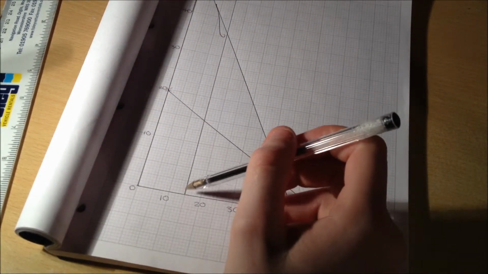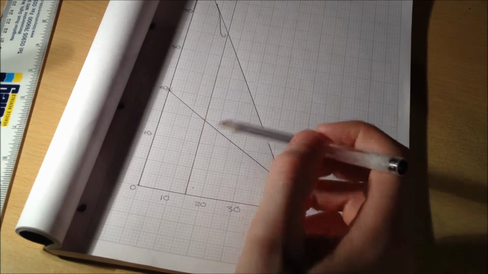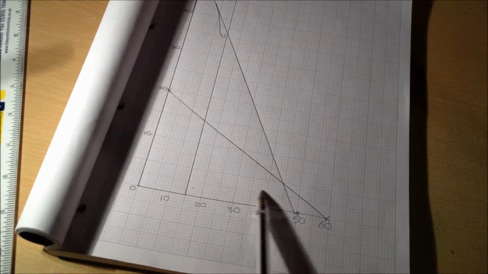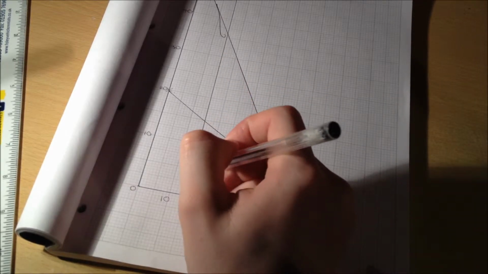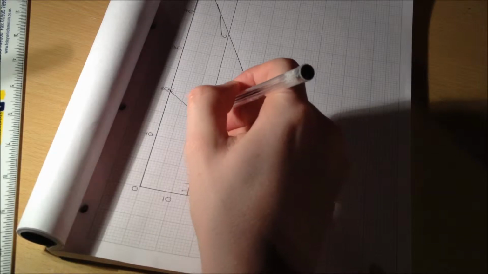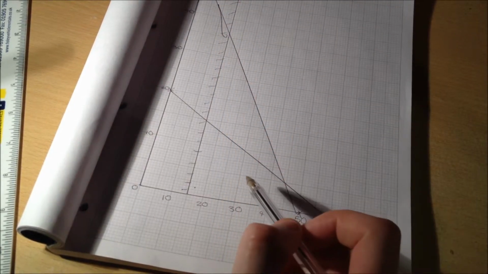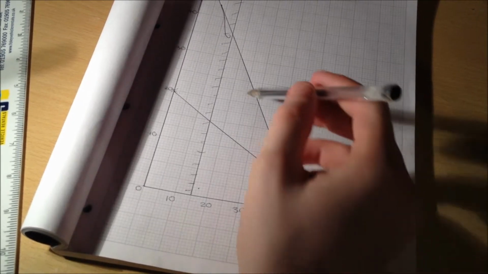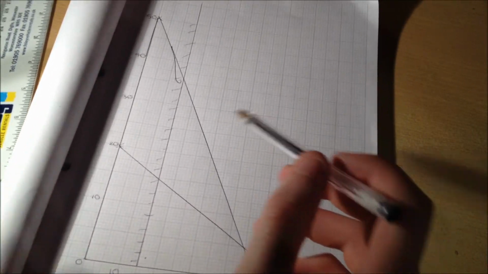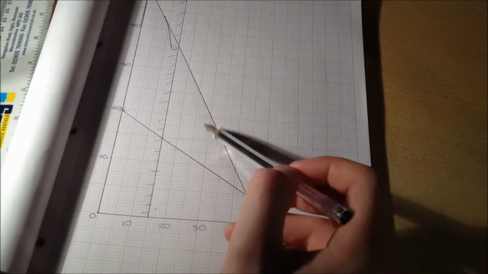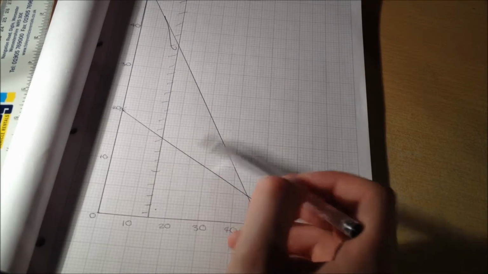Now for x equals 15, x must be greater than 15. So x must be on this side because it has to be greater than 15. So we cross out this side. And for x plus y equals 50, it is x plus y must be less than 50. So it's easy to work out, so it must be less, so it must be on this side. However, it might be easy to work this out mathematically.